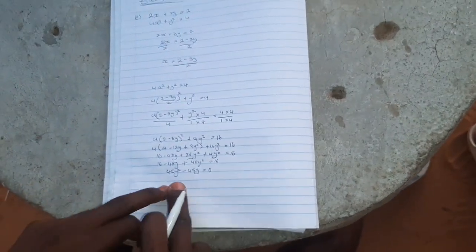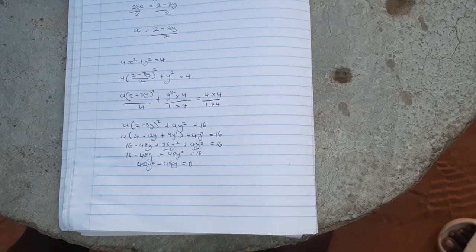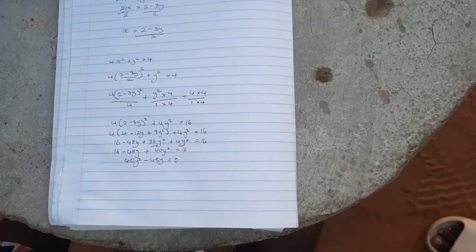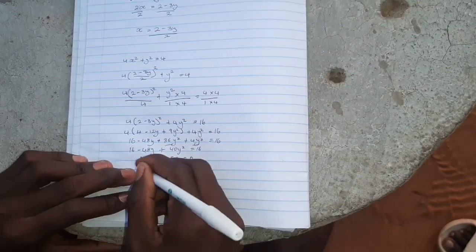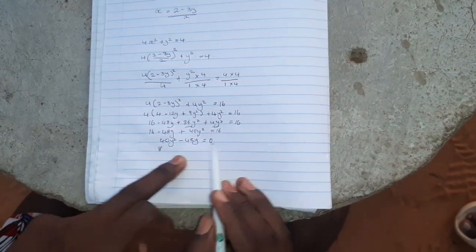Now in this case we check the number that can go into 40 and 48 without leaving a remainder. We can take that number as 8, and the variable appearing in both is y.